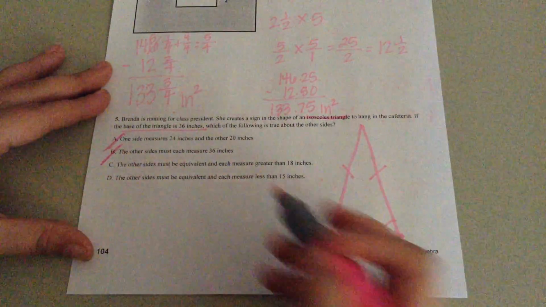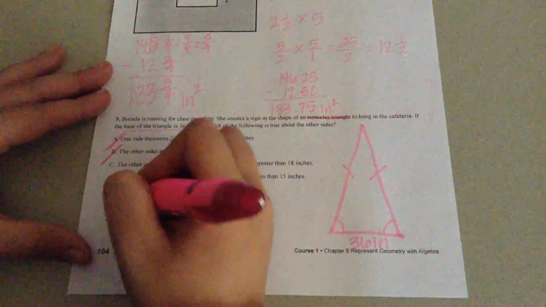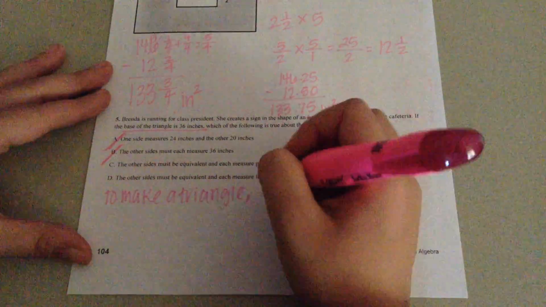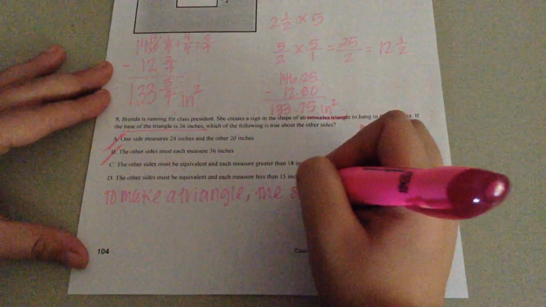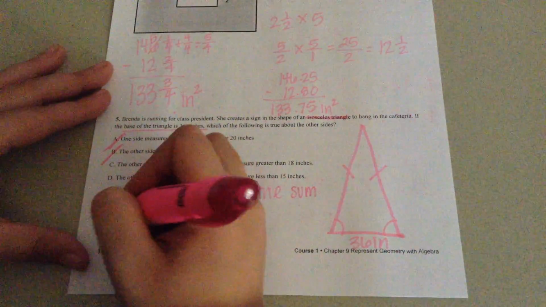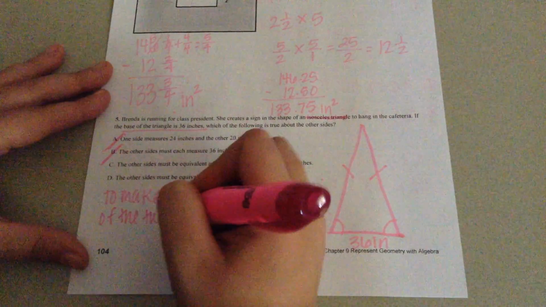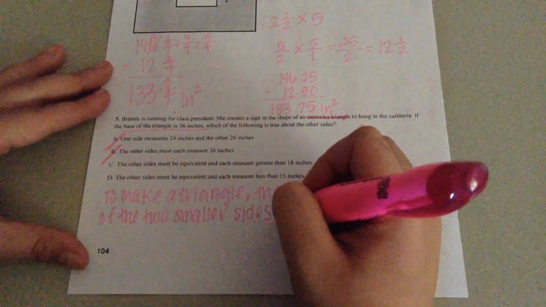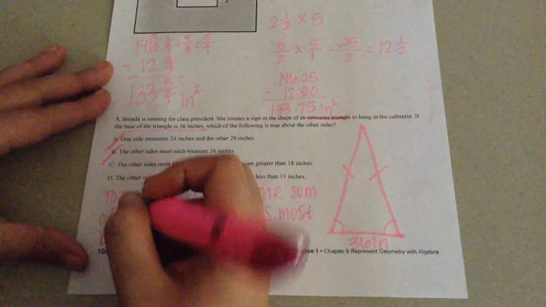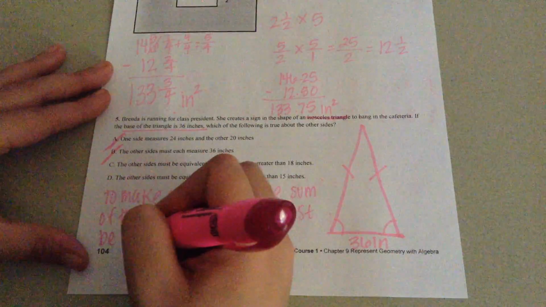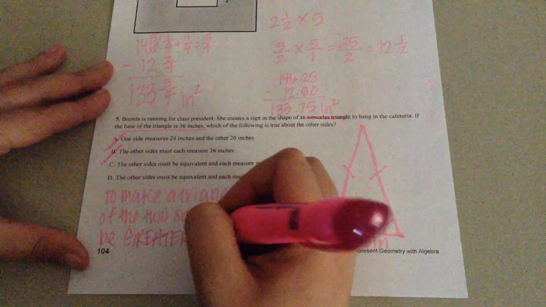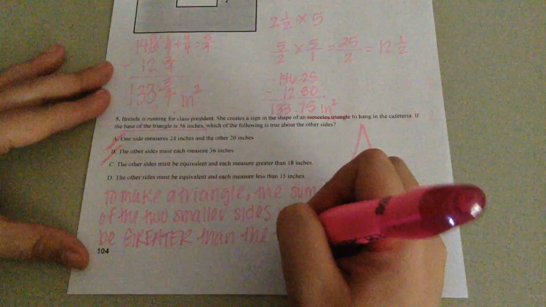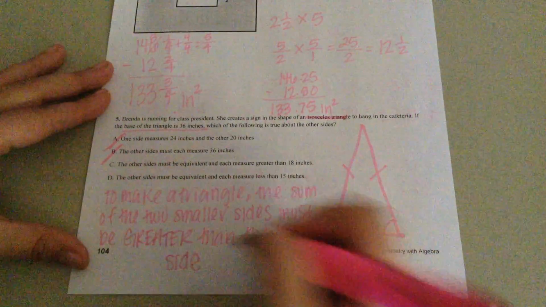And then the last one, remember to make a triangle the sum of the two smaller sides must be greater than the third side.